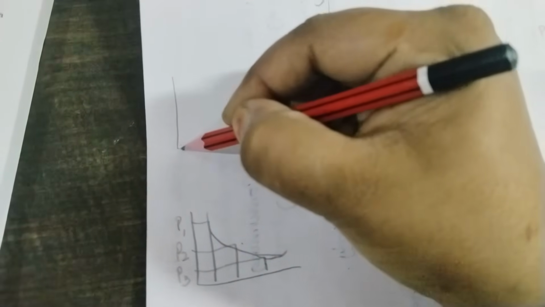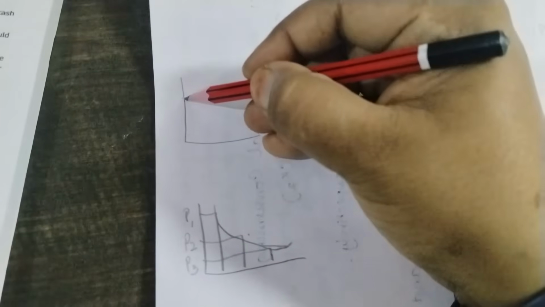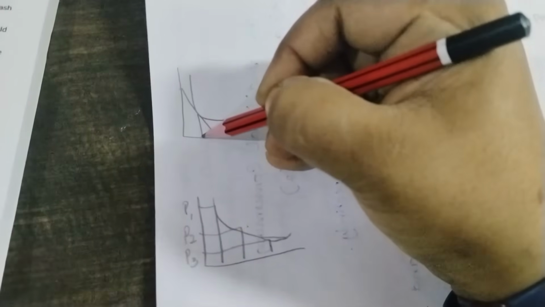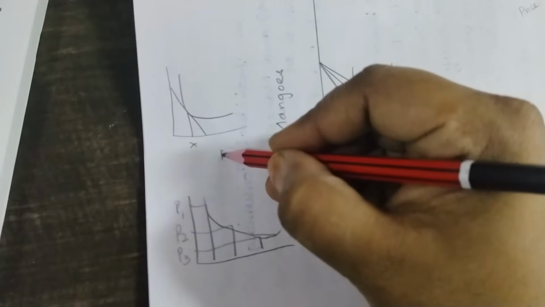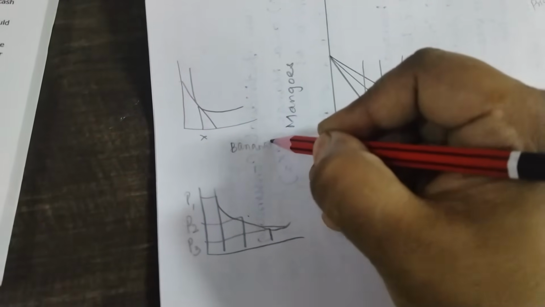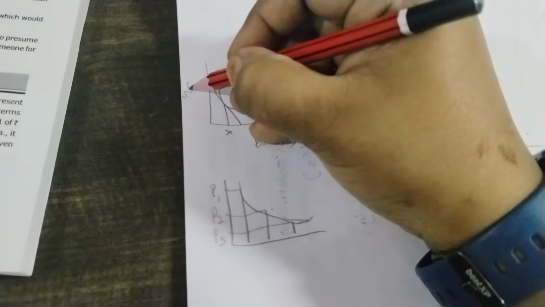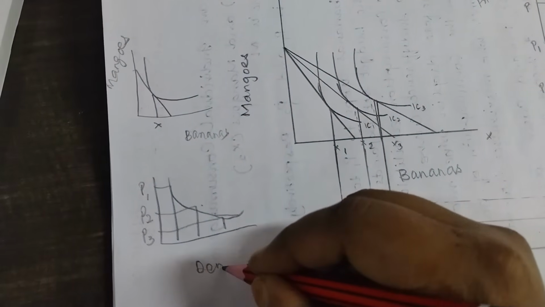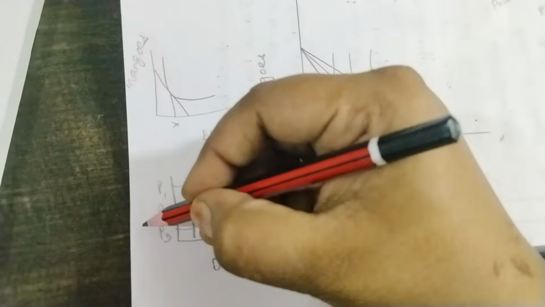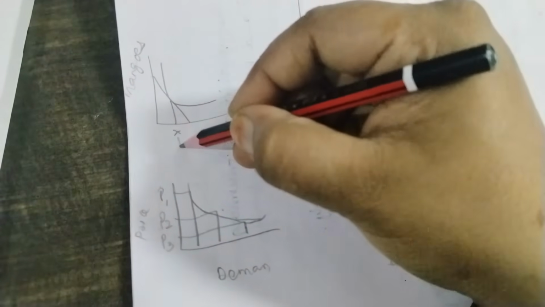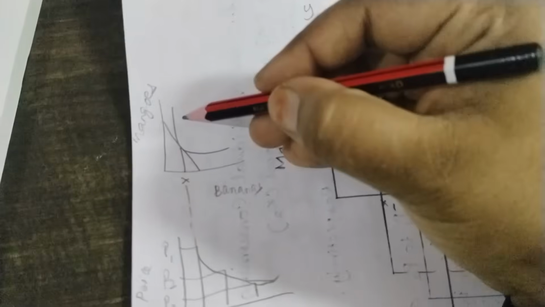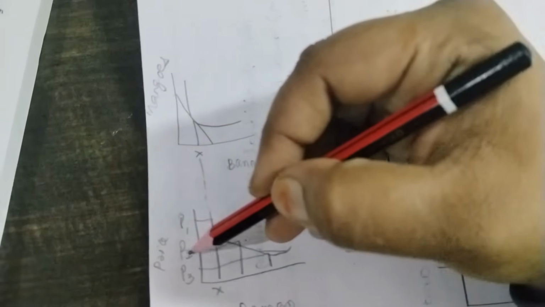Now what is happening here: when the price was P1, this was the budget line and this was the indifference curve. So this is the quantity of bananas, and this is the quantity of mangoes, and this is the demand for bananas, and this is the price. This completely shows this quantity. Now what happened? The price decreased to P2.